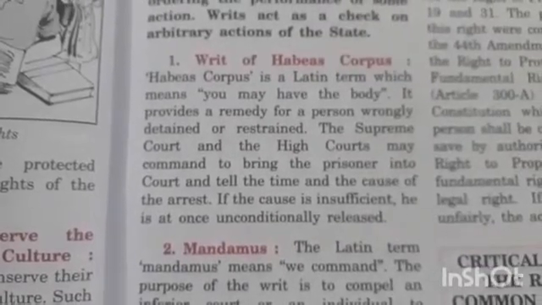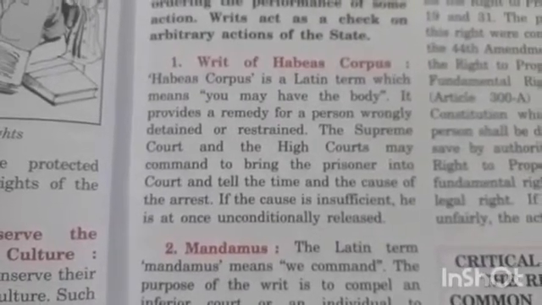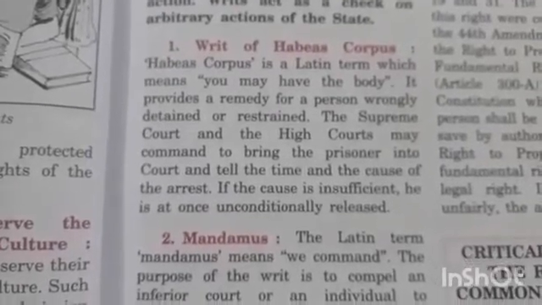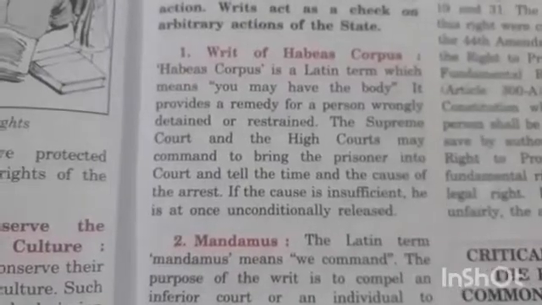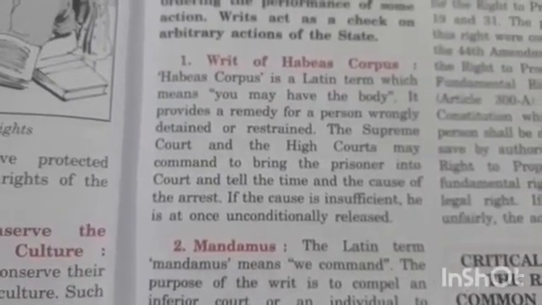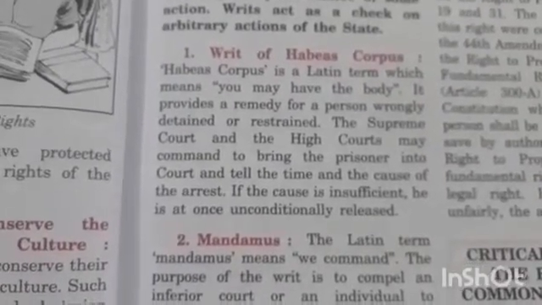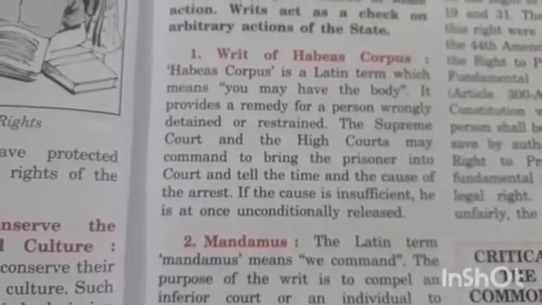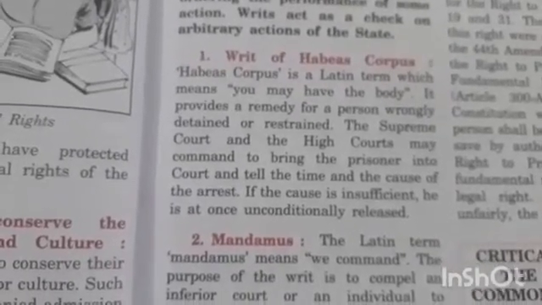It provides a remedy for a person wrongfully detained or restrained. The Supreme Court and the High Courts may command to bring the prisoner into court and tell the time and cause of arrest. If the cause is insufficient, he is at once unconditionally released.